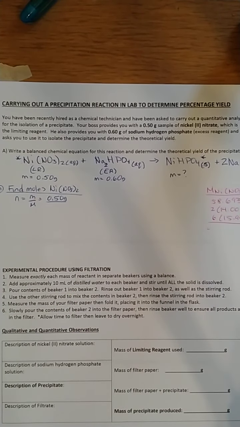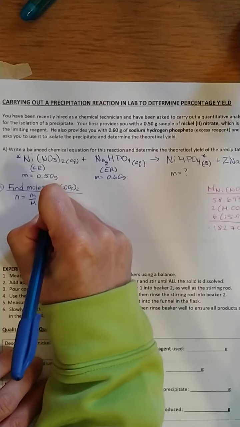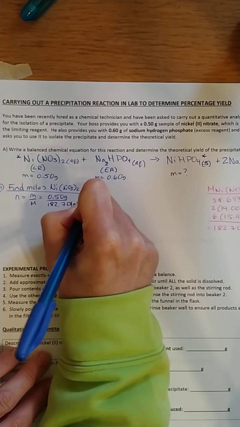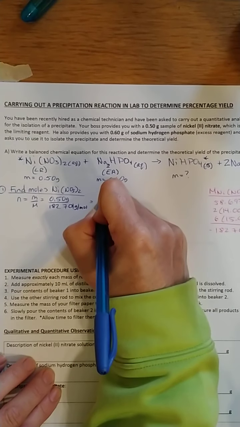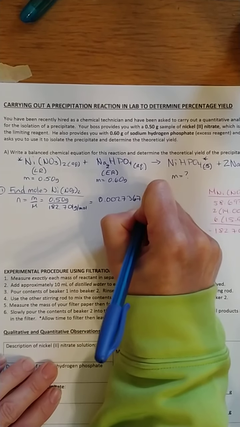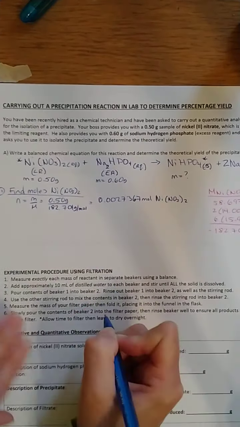We're going to plug that in our calculator, and we're going to get that molar mass, and that molar mass is going to be 182.701 grams per mole. So we're going to plug that in here, 182.701 grams per mole, and when we punch that in our calculator, we get 0.0027367 moles of nickel nitrate. So now let's do our mole ratio.